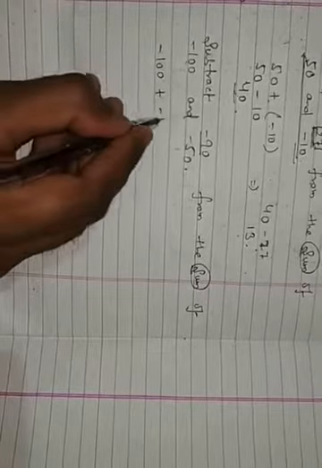We have to subtract minus 90 from the sum of minus 100 and minus 50. First of all, we will find the sum of minus 100 and minus 50. That is minus 100 plus minus 50. Minus 100 minus 50 will be equal to minus 150.